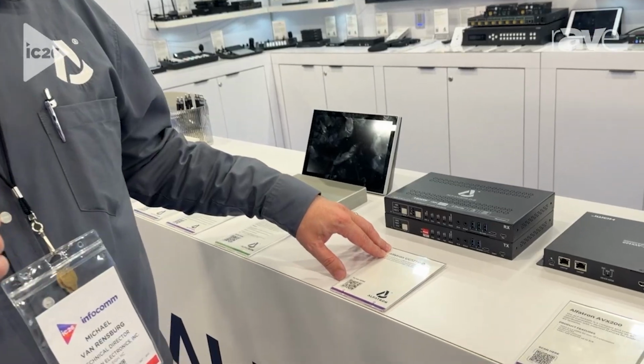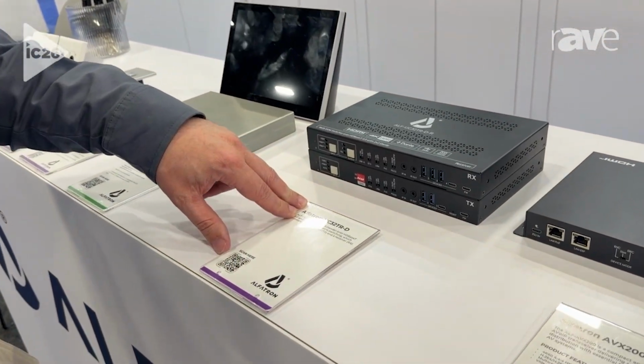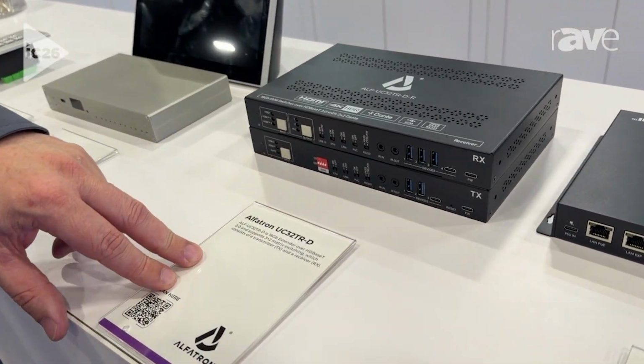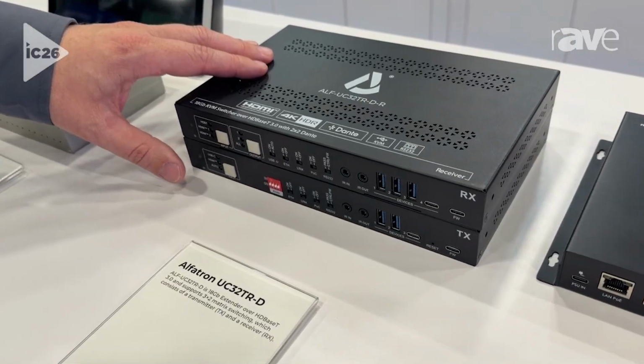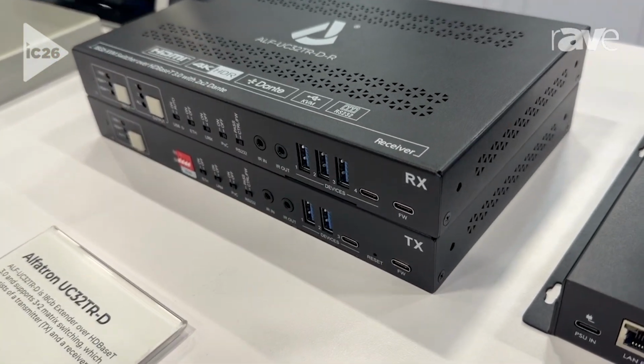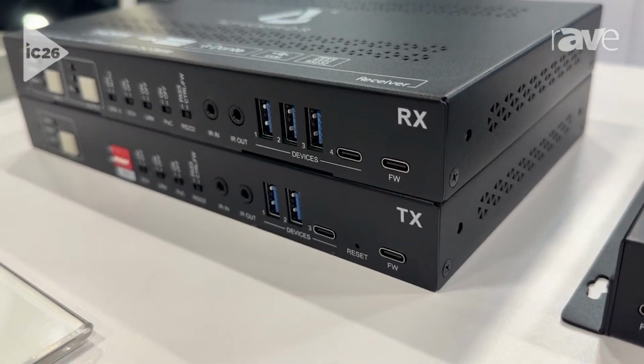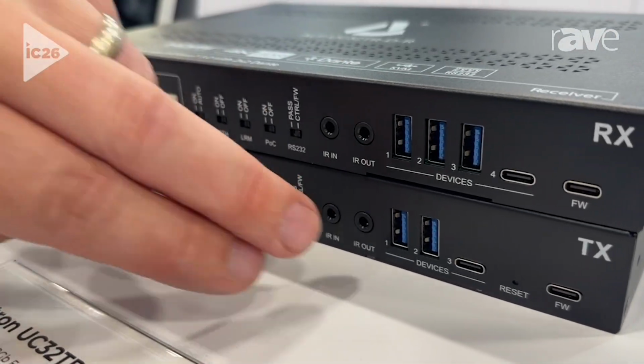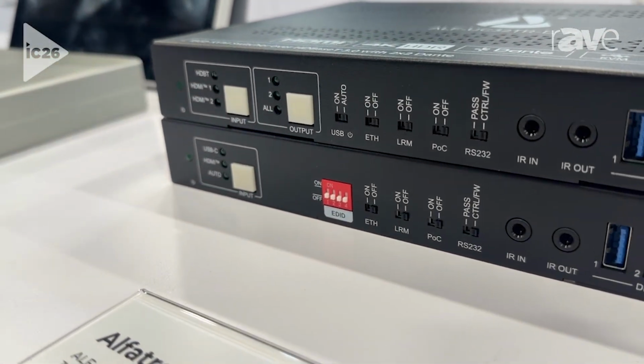And I'm here to share with you some information about our new UC32TR-D transmitter receiver system. This is an HDBaseT system, which now also features USB 3 device peripheral ports on the unit. So both the transmitter and receiver feature USB peripheral ports.